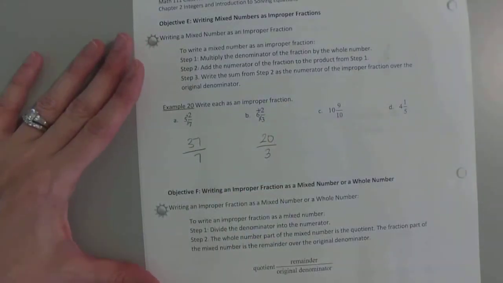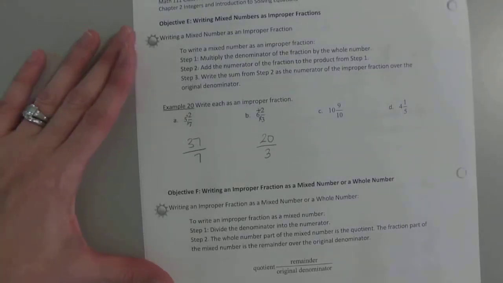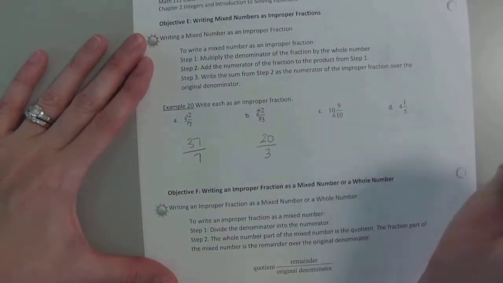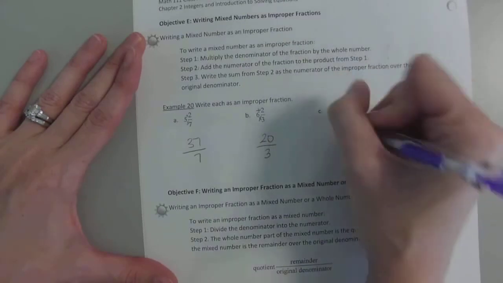Do the same thing over here. We're going to take our denominator times our whole number. So what's 3 times 6? 18, but then add 2 more. 20. But what was our denominator the whole time? 3. So you have 20 thirds.